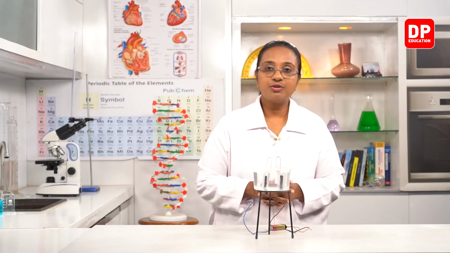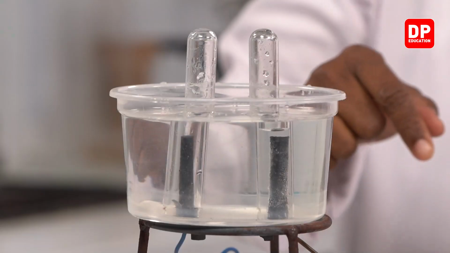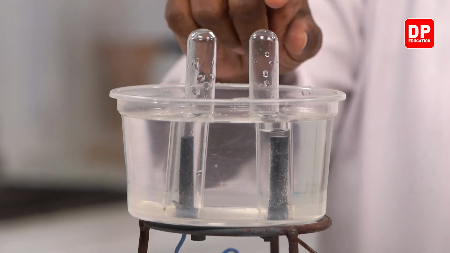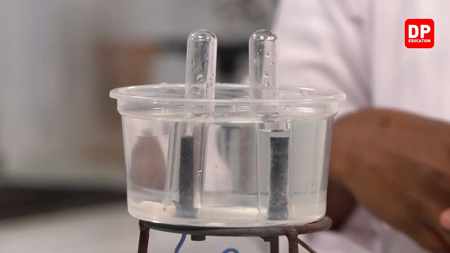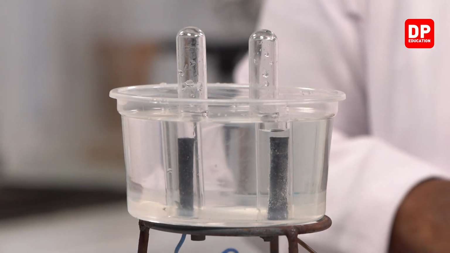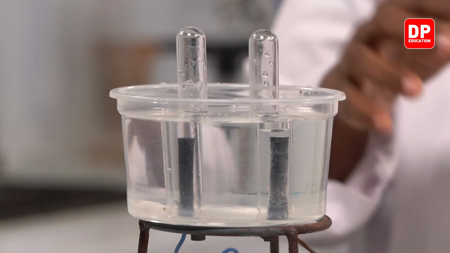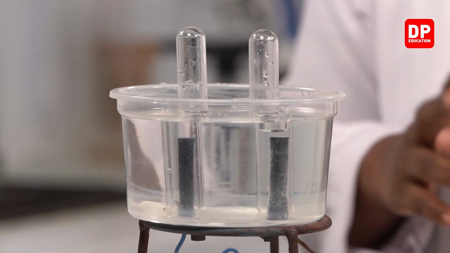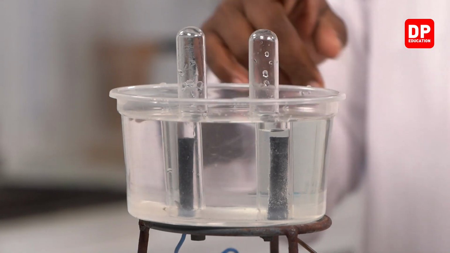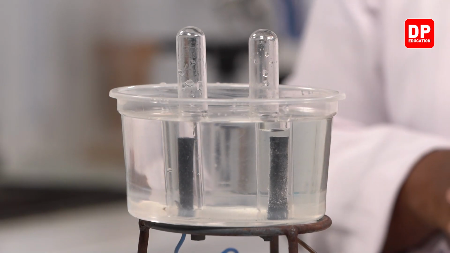Okay students, so now I let the electrolysis occur for some time. Now here you can see this is about half filled with gas. So here you can see students the negative electrode, that is the cathode, is completely filled with gas. The test tube that is covering the cathode is completely filled with gas. So you all know this is hydrogen gas and this is oxygen gas.